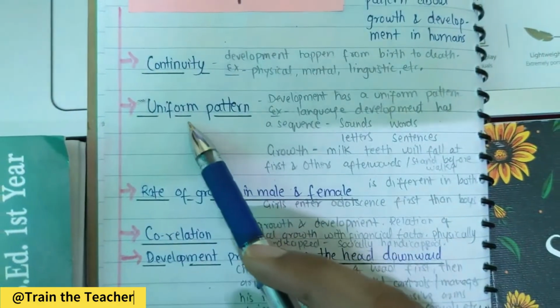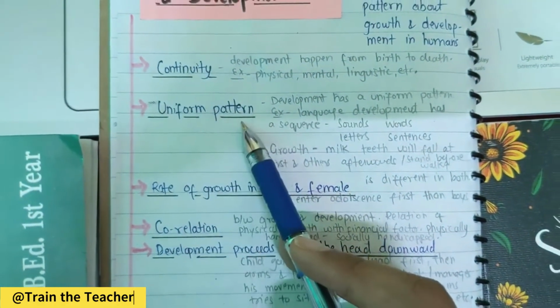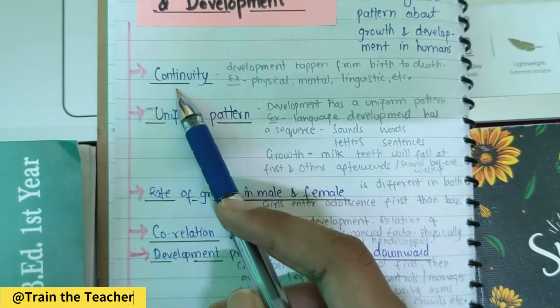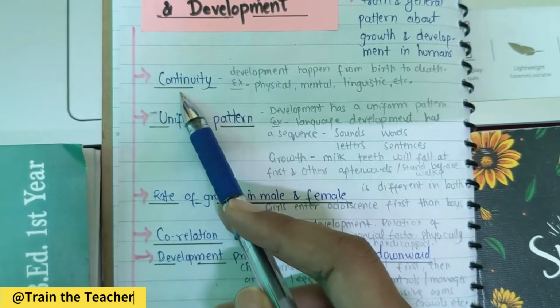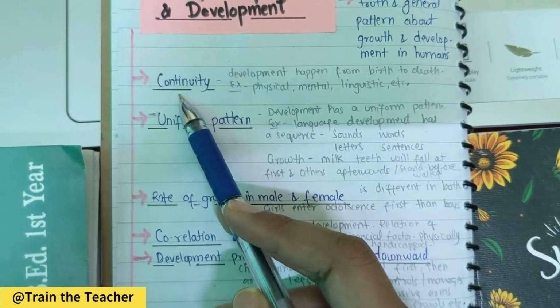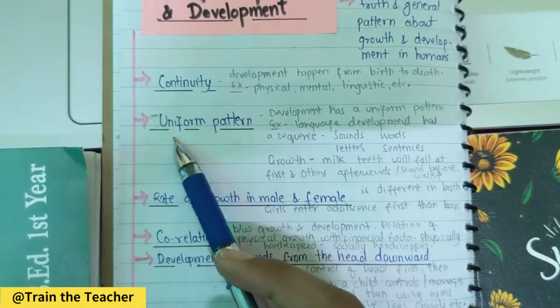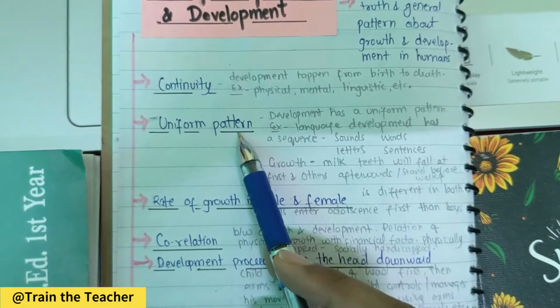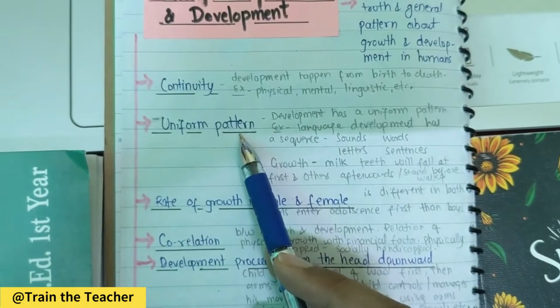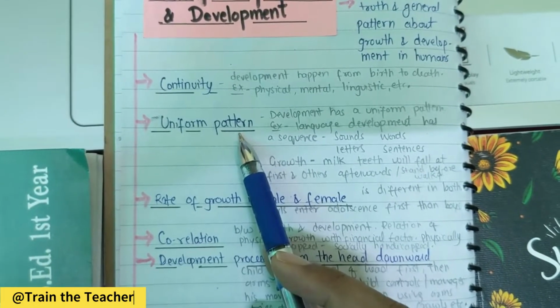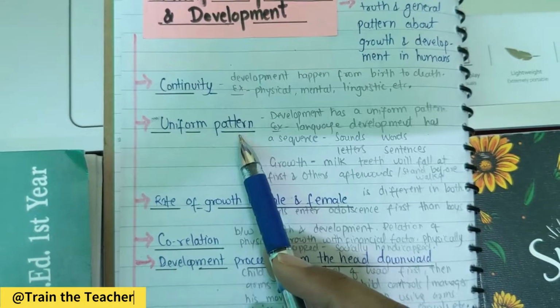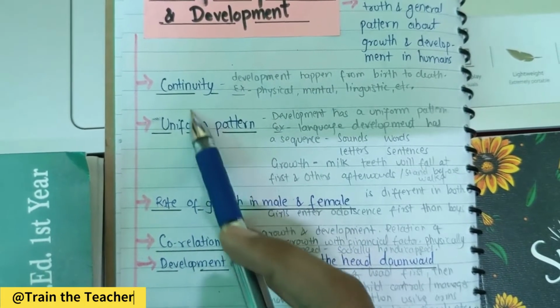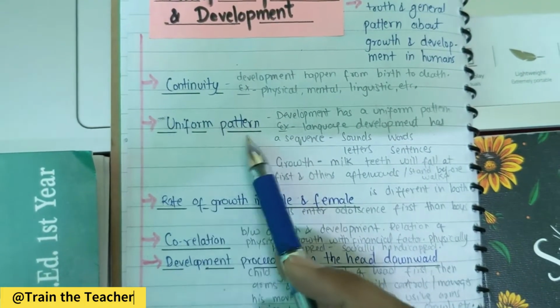The next one is principle of uniform pattern. जैसे कि in all of us, the development continues from birth to death. Similarly, in all of us, there is a uniform pattern of development. Again, it's not that you'll grow, you'll develop in a different way than I. It's not like that. There is a uniform pattern in all of us.